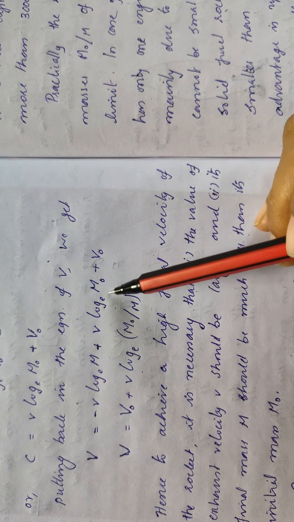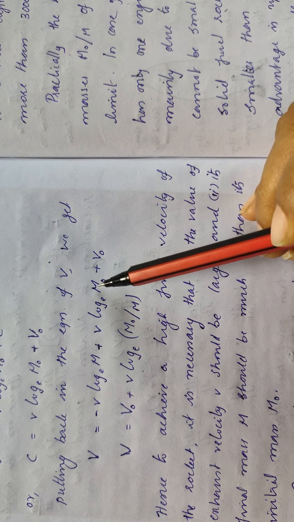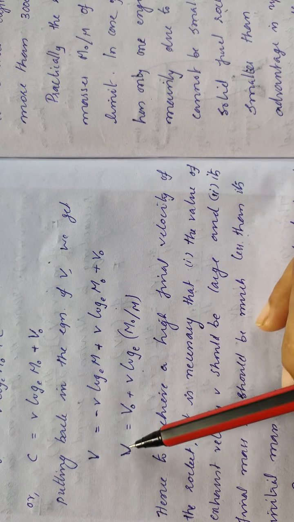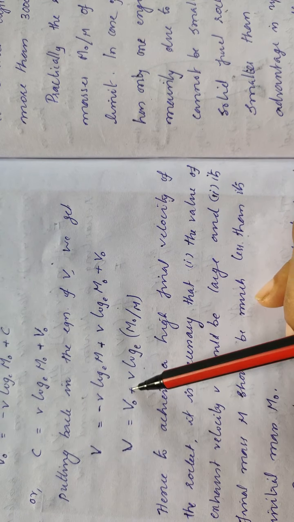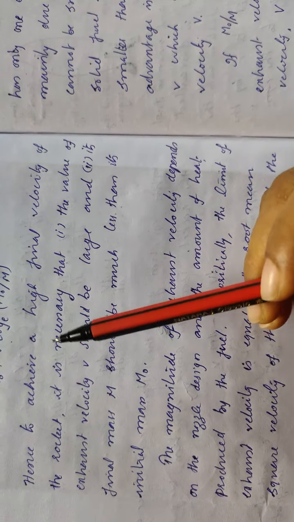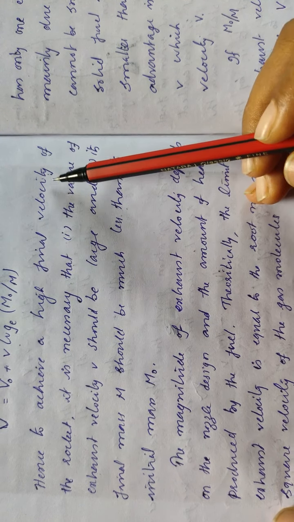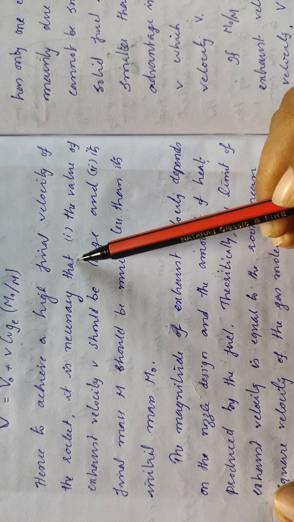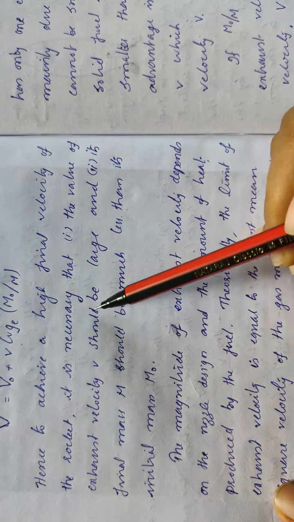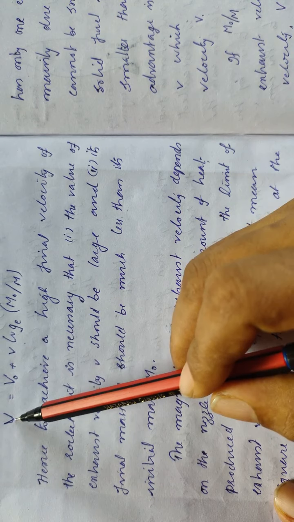Now we can write these two terms together, since log A minus log B can be written as log A by B. So V is equal to V0 plus v log M0 by M. From this equation, we can understand that to achieve a high final velocity of the rocket, it is necessary that the exhaust velocity should be very large, because it is in linear relationship with the final velocity.